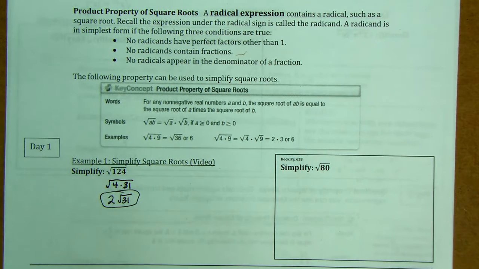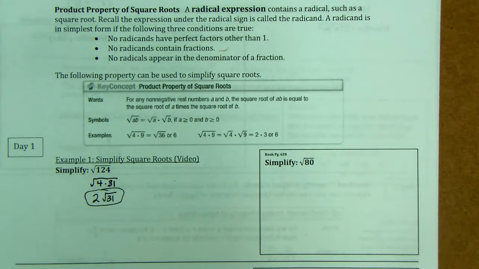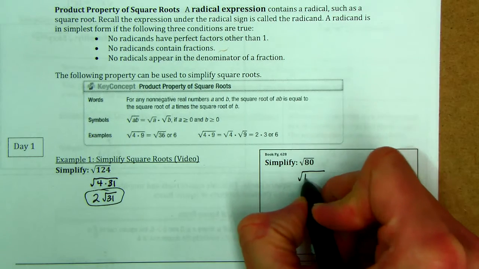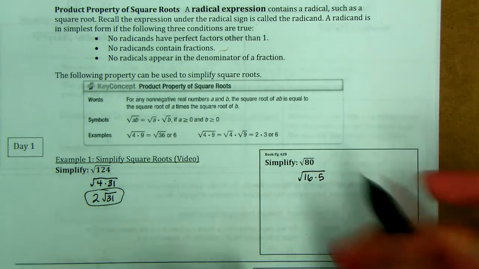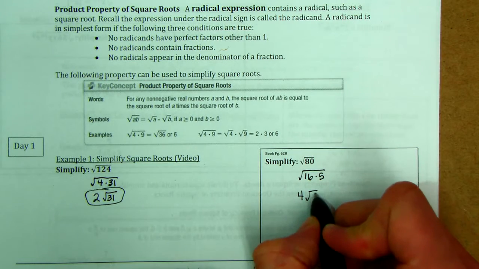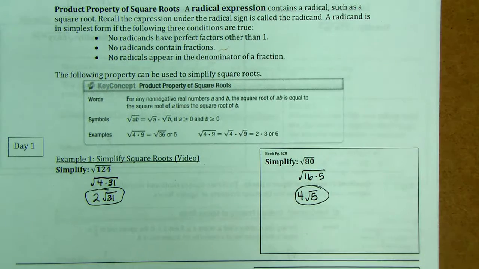16, yeah, because 16 times 5 is 80. So I could write this as 16 times 5. Well, the square root of 16 is 4, and the 5 stays in the square root. So we can simplify square roots or radicals into something easier.